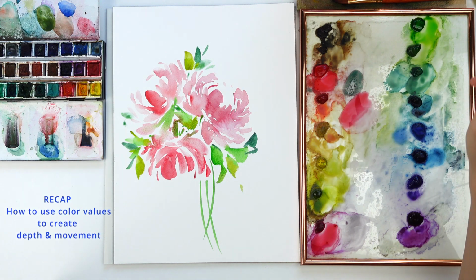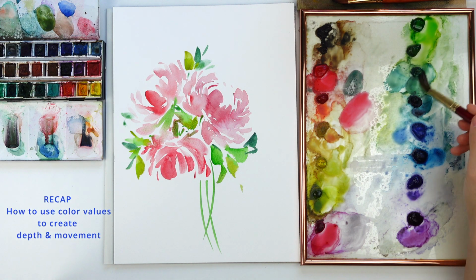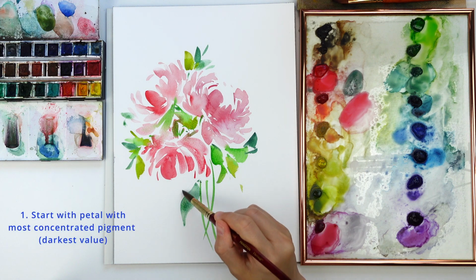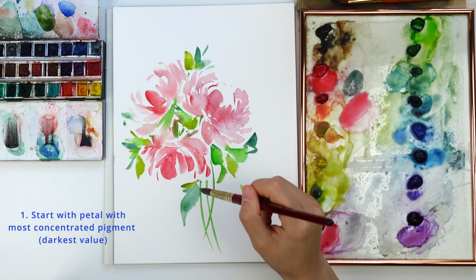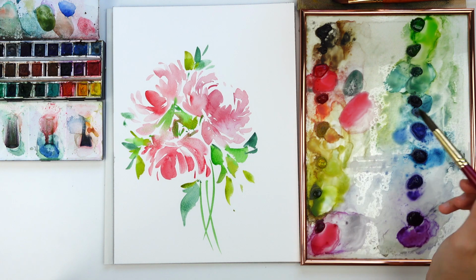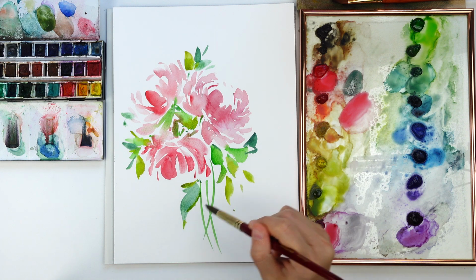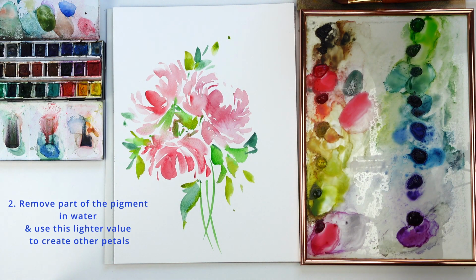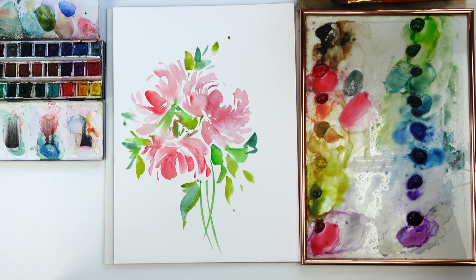So now let's recap how to use color values to create depth and movement. First, start by creating the first petal with the most concentrated amount of pigment on your brush. That is the darkest color value. Then remove part of the pigment in the cup of water and use this amount of pigment with a little amount of water to create the other petals.